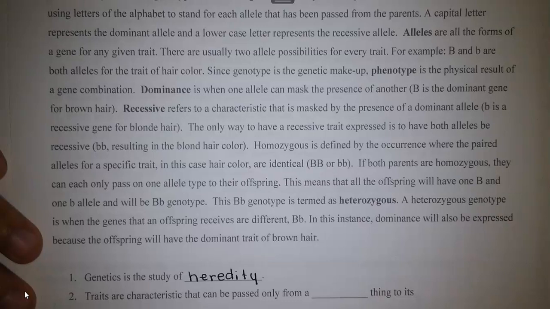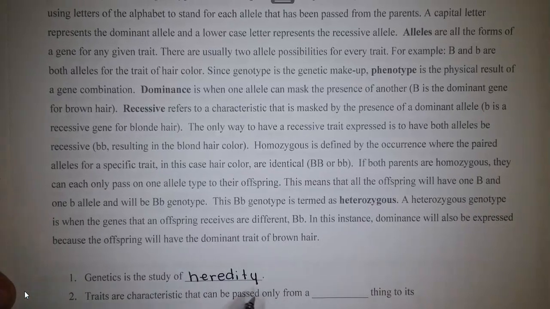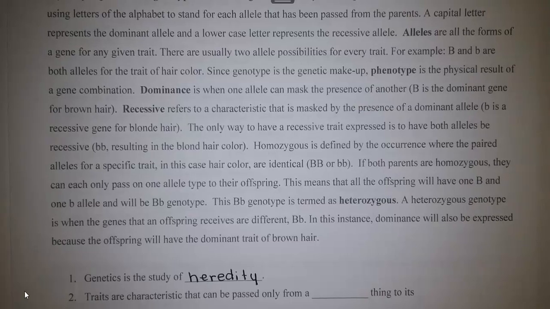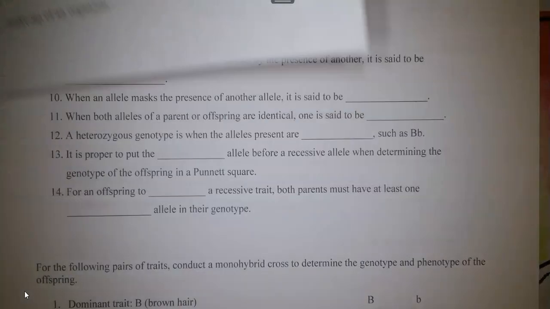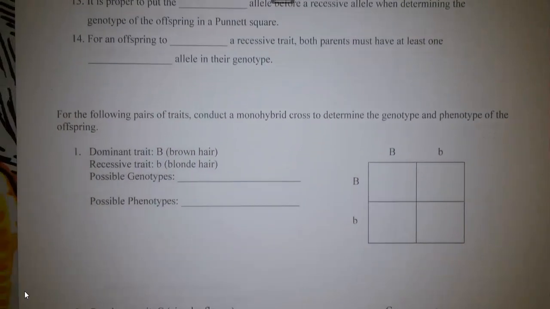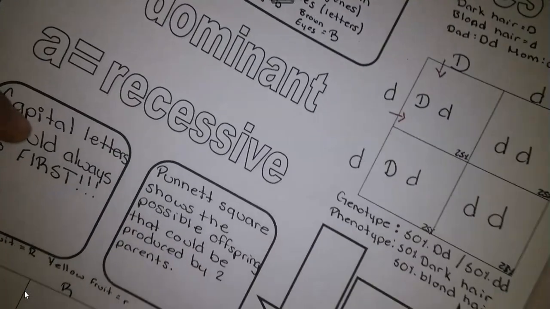Now, if for whatever reason you're not allowed to type in, there is absolutely no problem, guys. Get a piece of paper, write number 1, heredity, number 2, blank, number 3, blank, right? It's okay. Once you're done with these, so it's 15 or 16 blanks, it's going to take you to Punnett squares. And this is where you're going to need your notes that we took today so that you can use them as an exemplar.